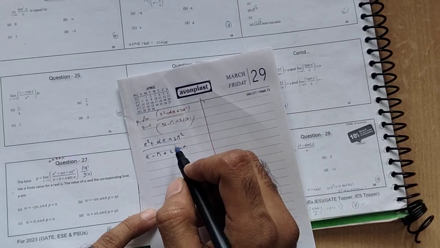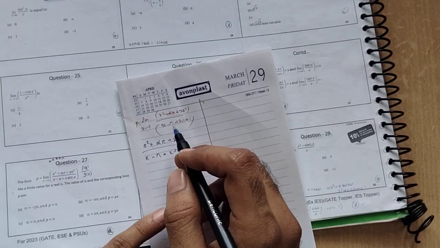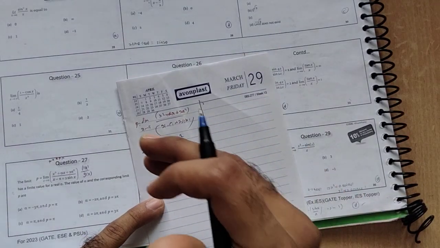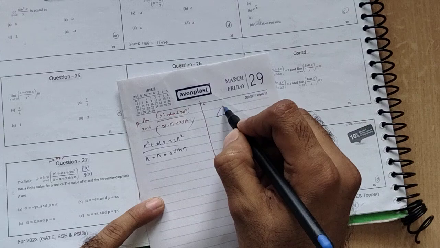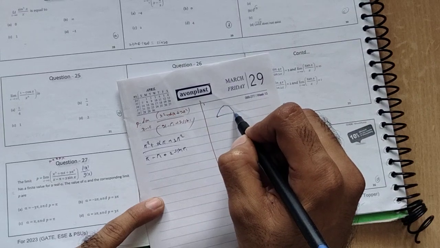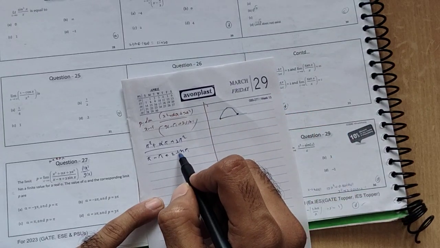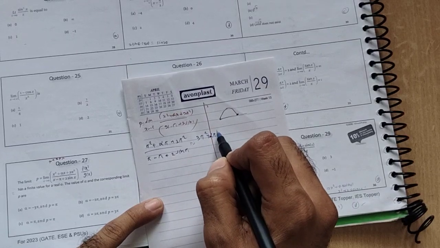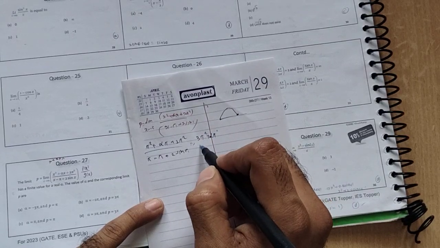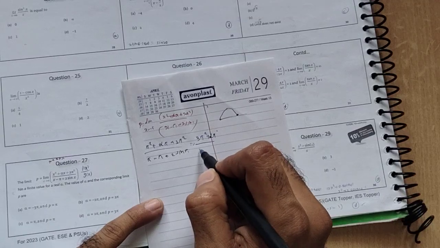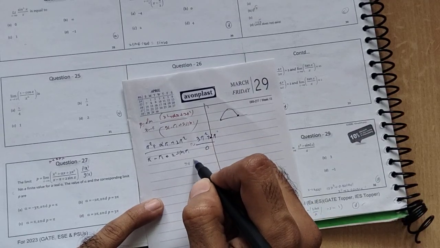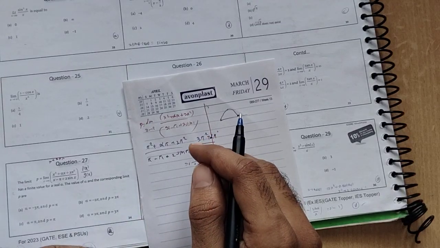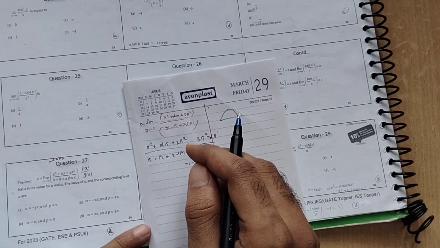Sin pi, pi is 180 degrees, so sin pi is 0. So the top is 3 pi square plus alpha pi, divided by 0. It definitely won't be finite. They are asking the value of alpha as well as p.